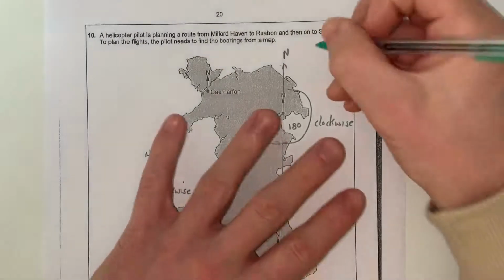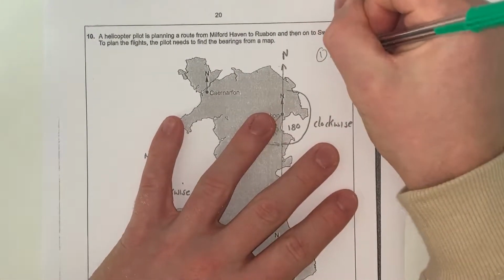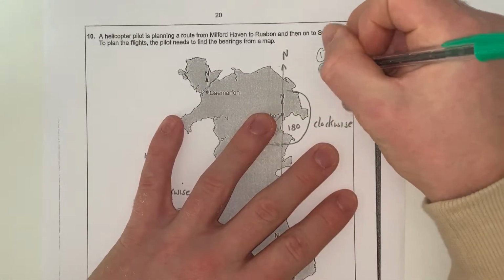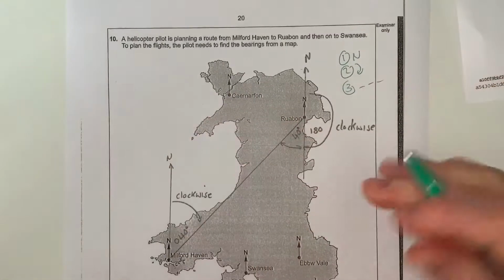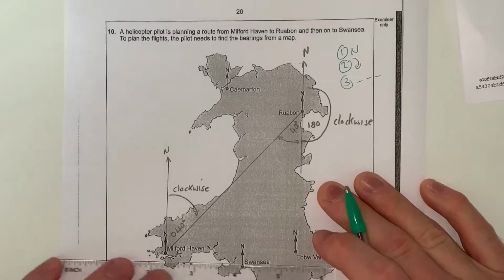Last but most certainly not the least, bearings. 3 things you need to remember. Number 1, you always measure from north. Number 2, you always go clockwise. And number 3, 3 digits in your answer. Remember those 3 things, we're almost there.